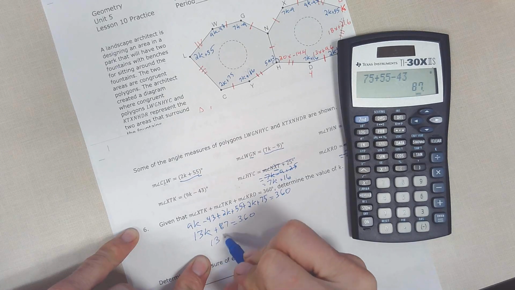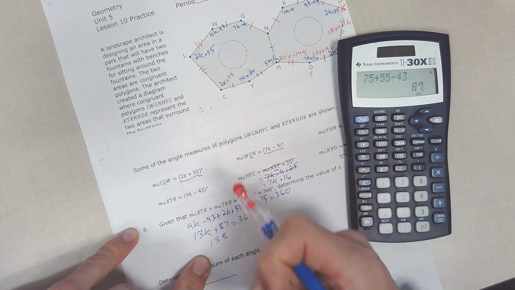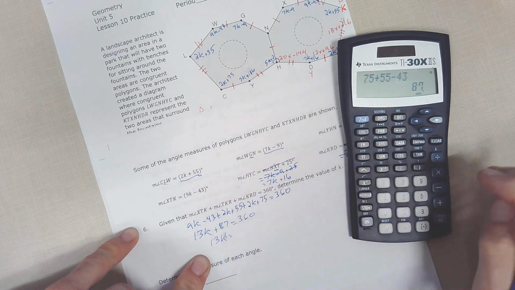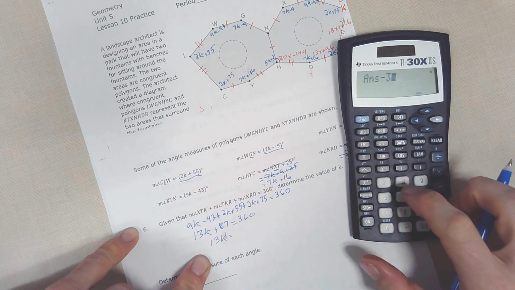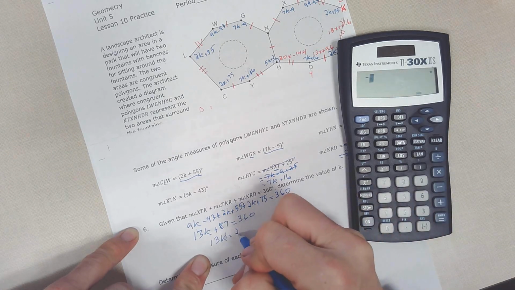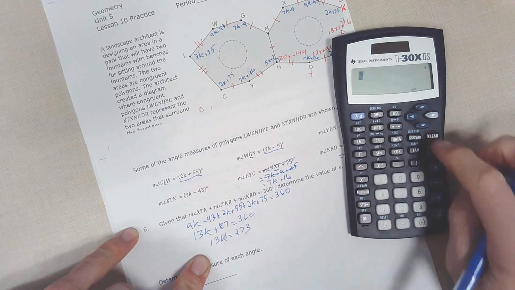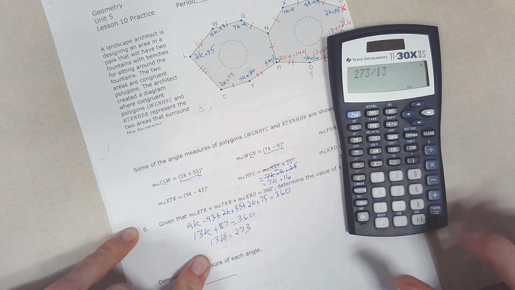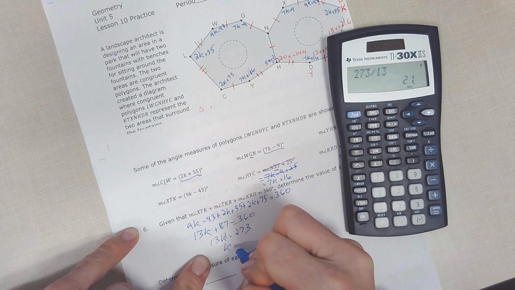Subtract 87 from both sides. It was 273. And then 273 divided by 13. That's going to be K equals 21.